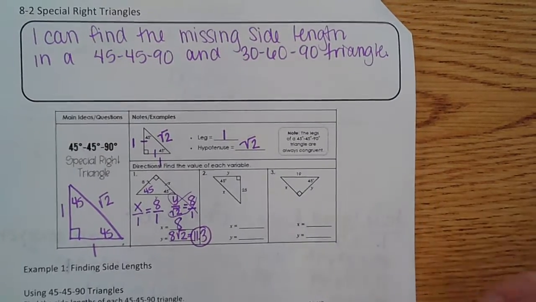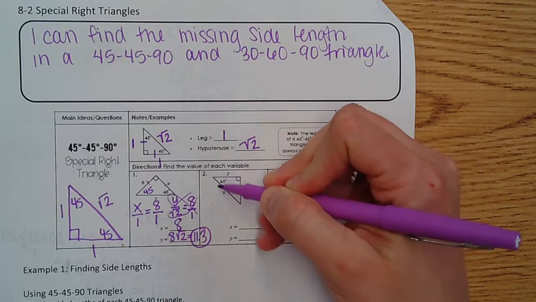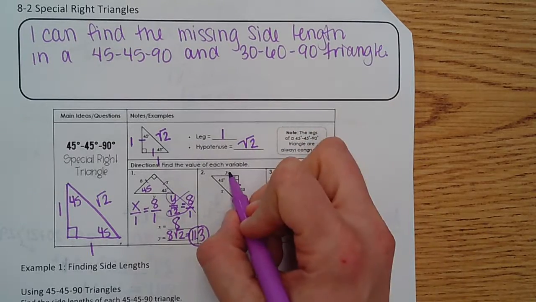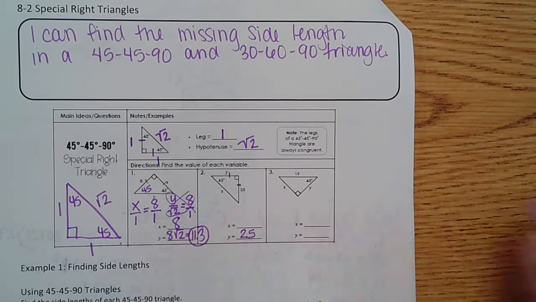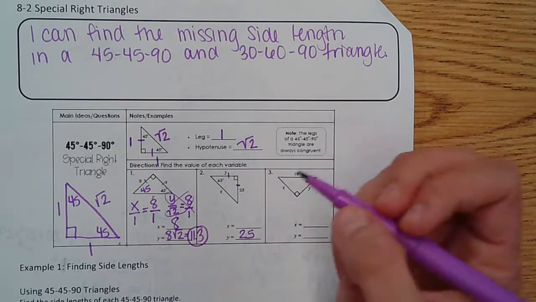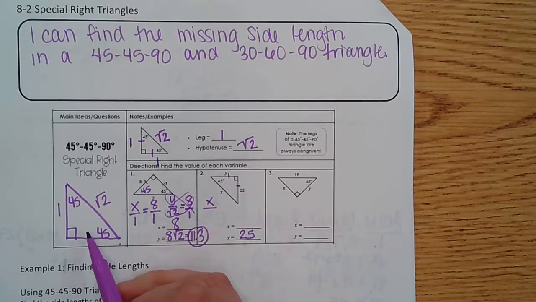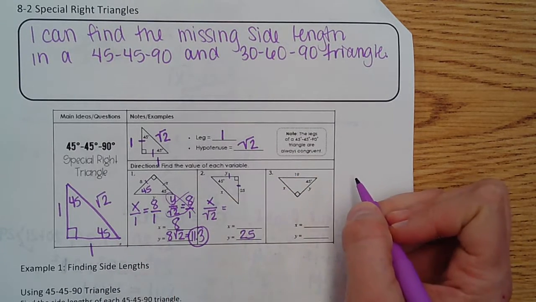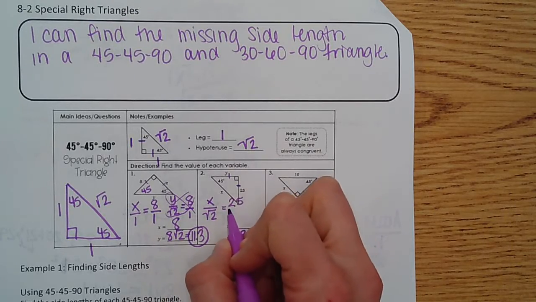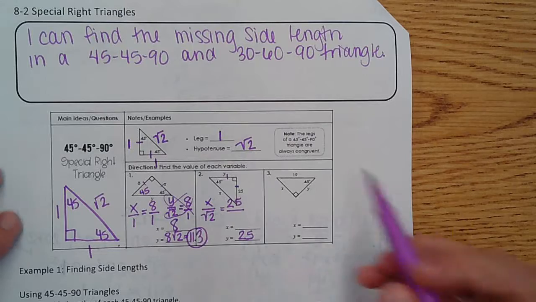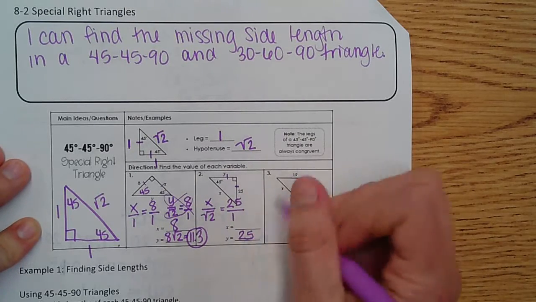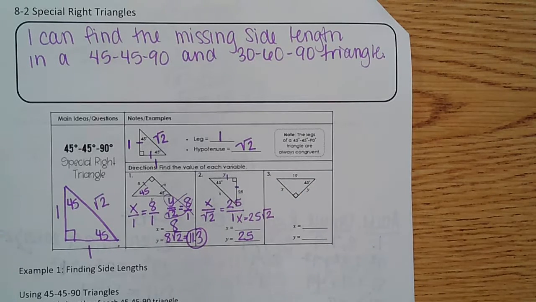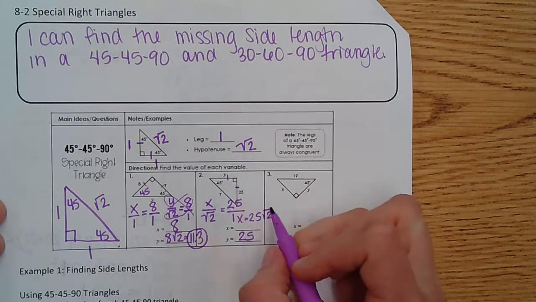We have another 45, 45, 90 triangle. X is our hypotenuse. Y is our leg. Since this leg is 25, it's going to be congruent to y, so this is 25. Now to find x. X corresponds with our similar triangle over here. It's the hypotenuse, so it's going to be over the hypotenuse, equals 25 over, what's across from 45? 1. When we cross multiply, we get x is equal to 25 square root of 2. So 25 square root 2 is 35.4.